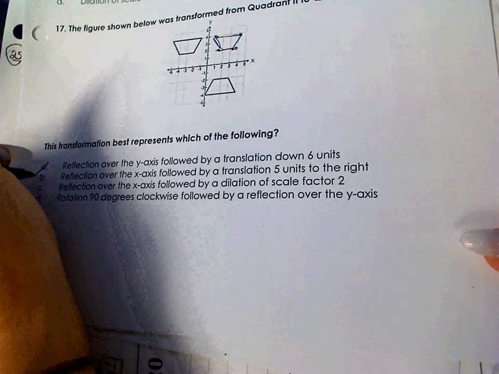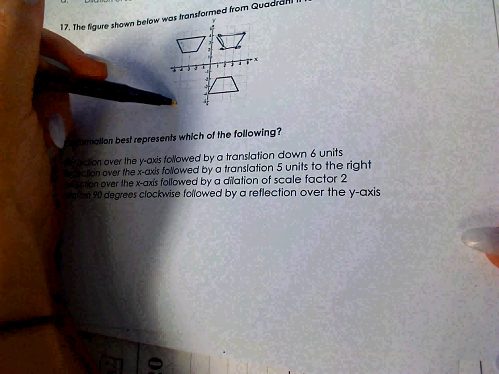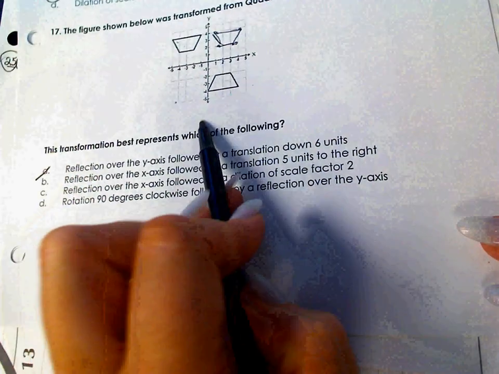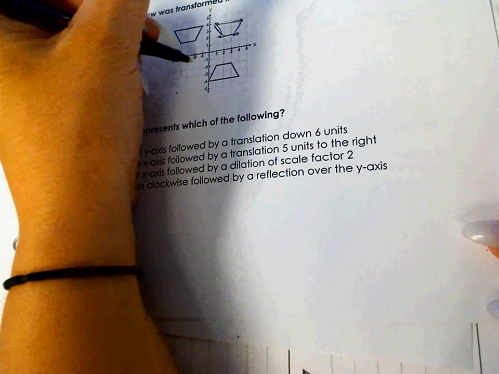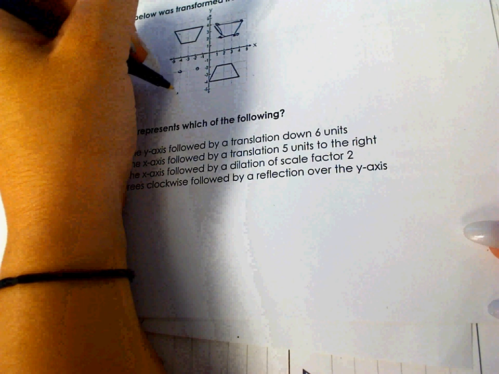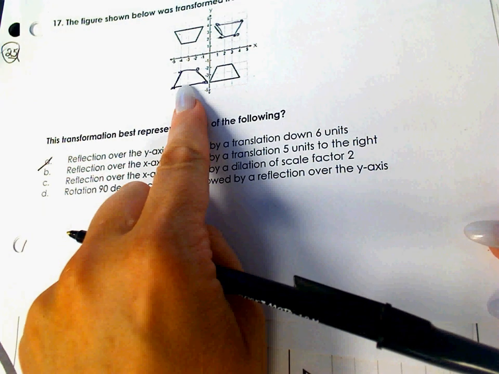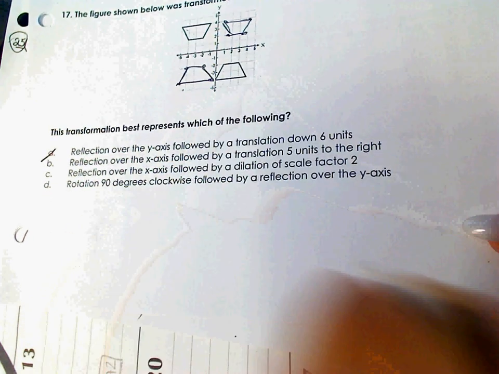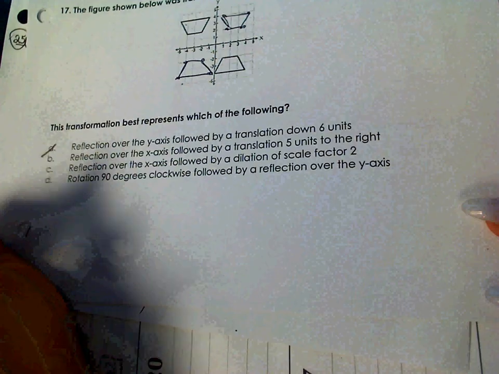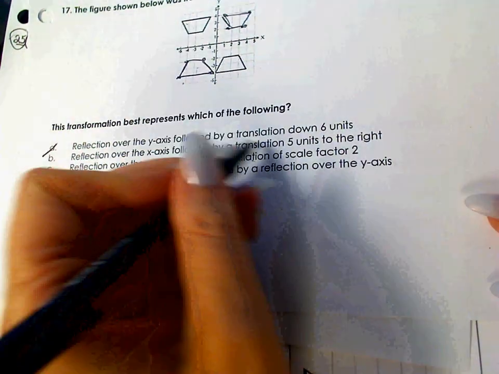Okay? B: a reflection over the x-axis followed by a translation 5 units to the right. So I think it's that one, because a reflection over the x-axis would make it like this right here, and then translating it to the right would put it right here. So I think it's B. Let's look at C though. C is an x-axis reflection followed by a dilation. No, definitely not a dilation because those are the same size.